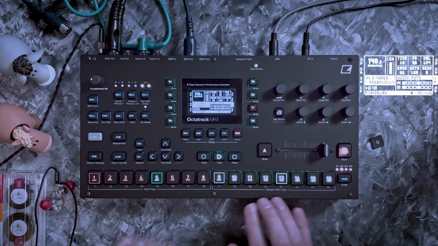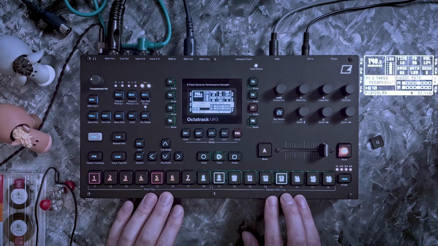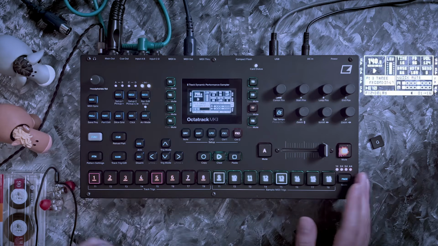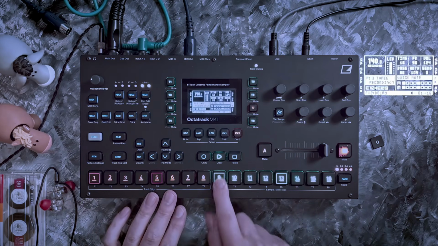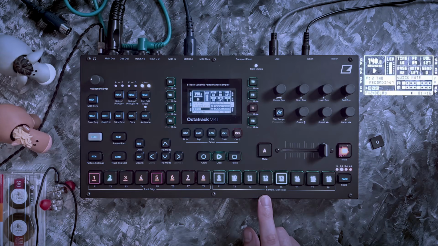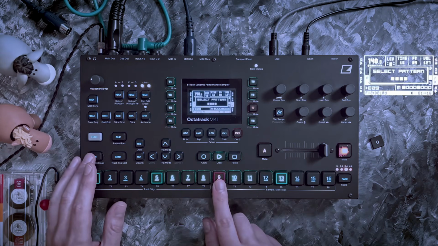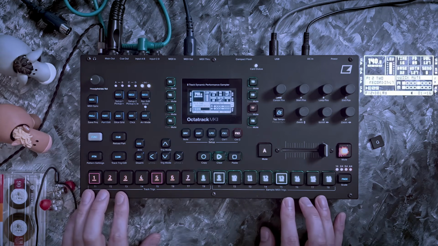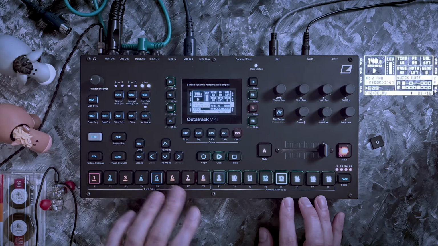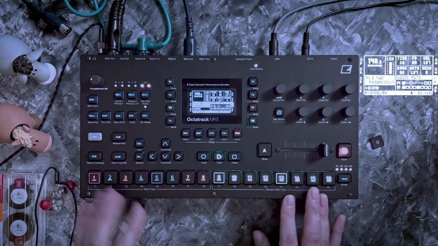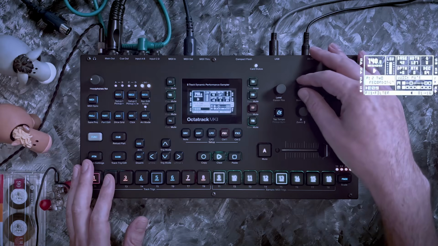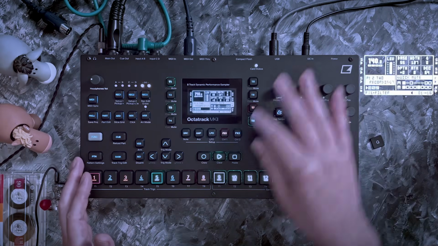There you go. Now we're back on our resampled version. Now make sure we go back to our previous pattern that we are on now. Mute everything that we want to not use, and then do the same thing again. Transition.